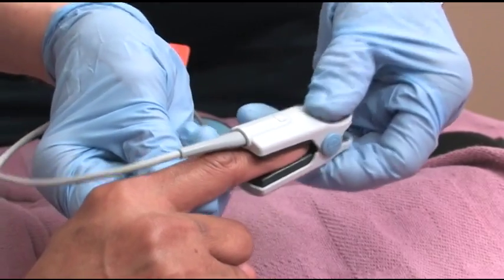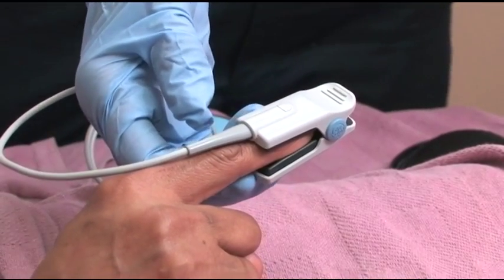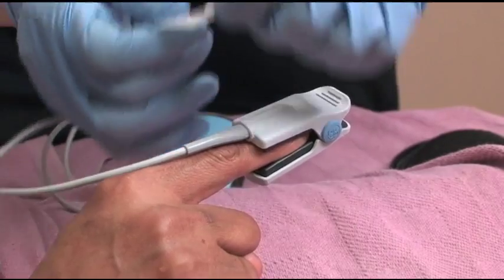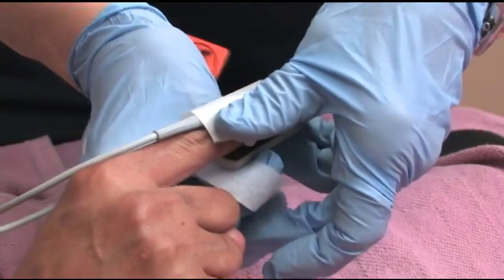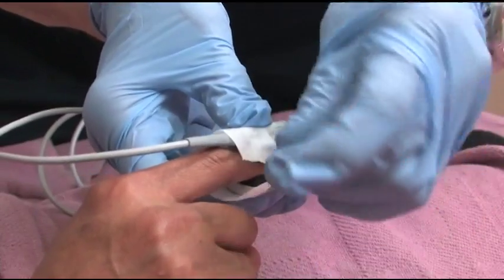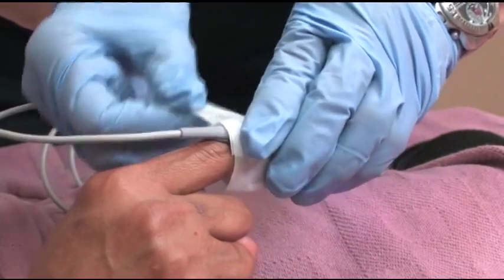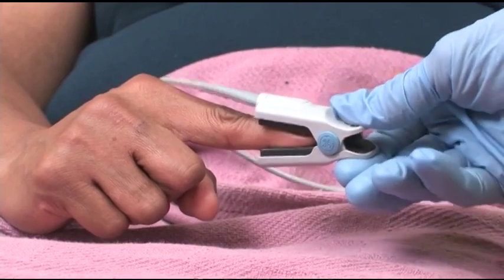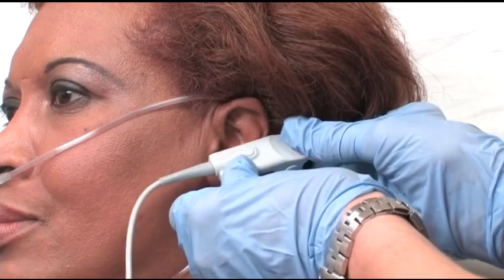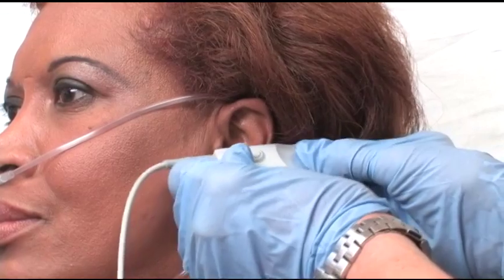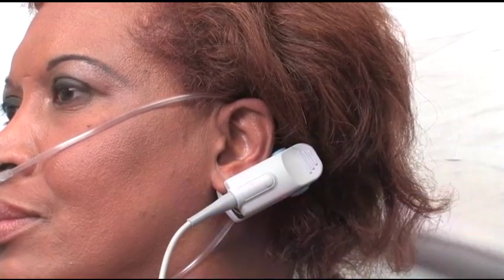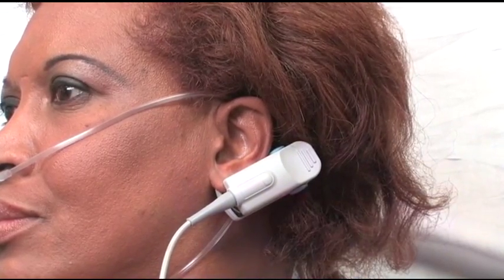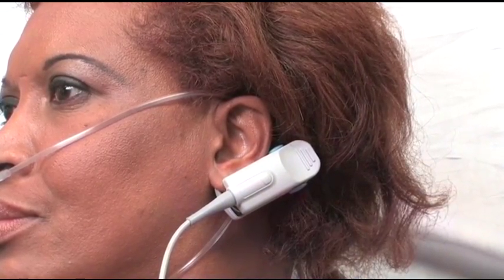Frequently monitor the position of the sensor probe. If you think the sensor probe may become easily dislodged, consider securing it in place with tape. If you are unable to obtain a reading, or if you get poor waveforms or a trouble indicator, consider repositioning the sensor probe or moving it to an alternate site. In patients with poor peripheral perfusion, the earlobe may be a preferable site for monitoring SpO2.